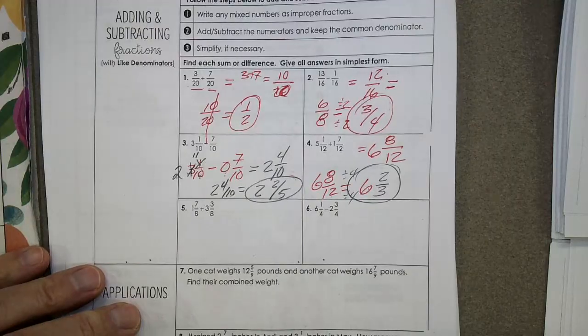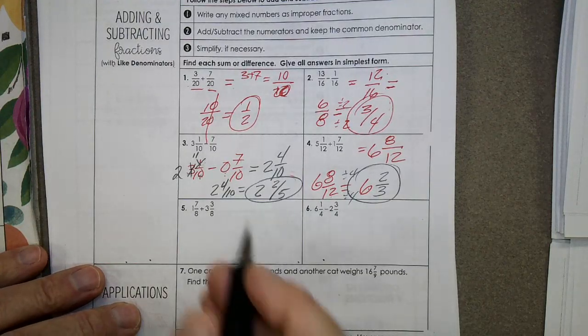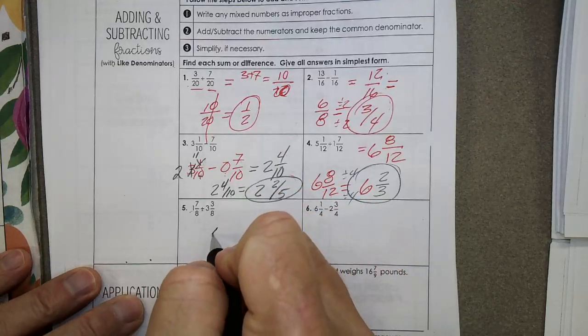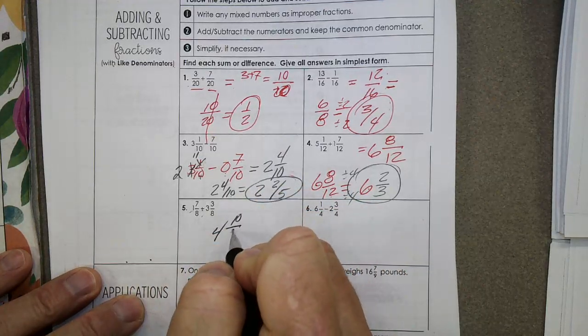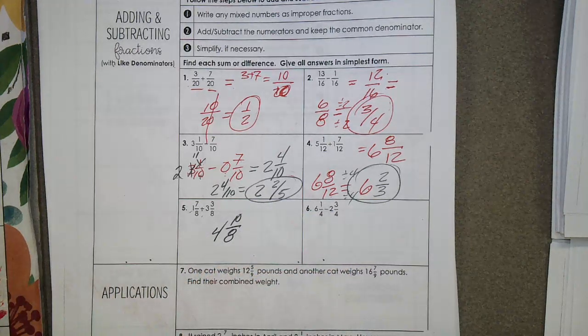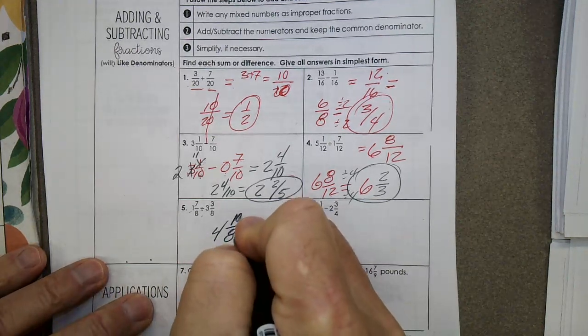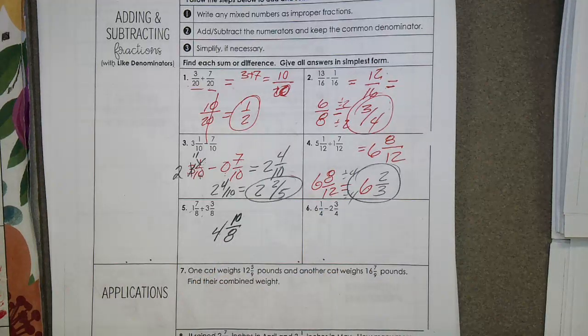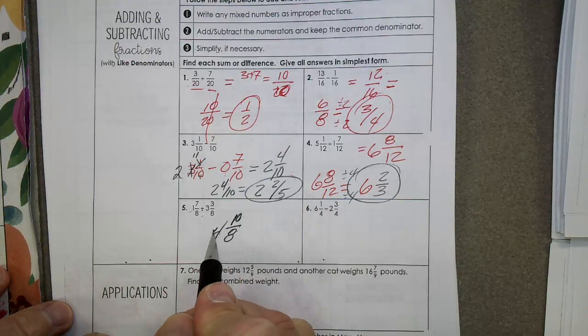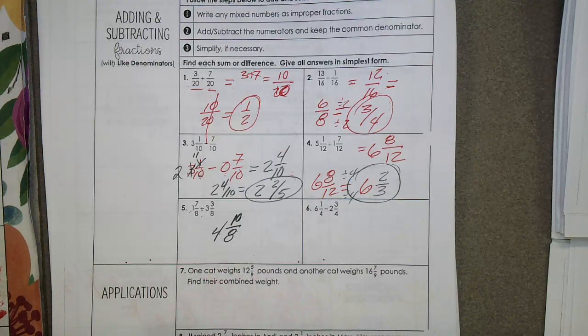Let's continue on. Adding and subtracting fractions, right? 1 plus 3 is 4. 7 plus 3 is 10. And 8 stays the same. Well, what's the problem here? We have a whole number and an improper fraction. So we need to convert this to a mixed number and add it back. And you remember how to do that.